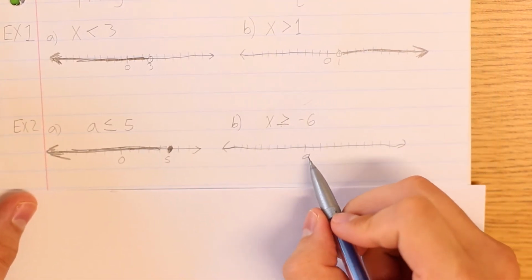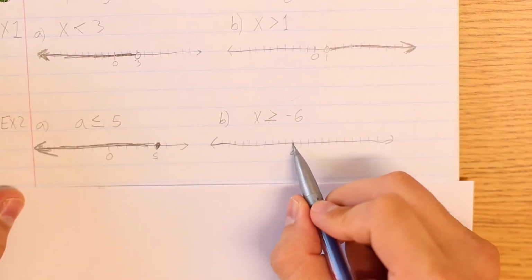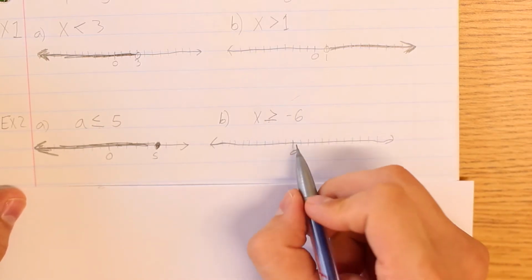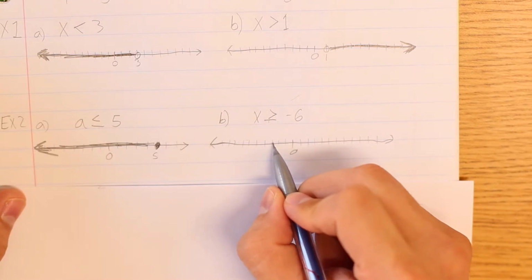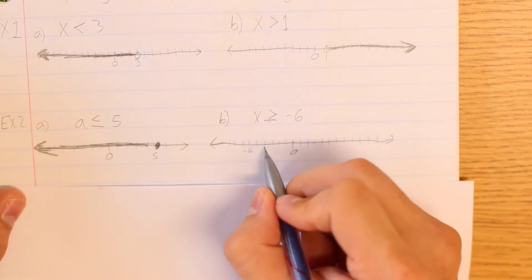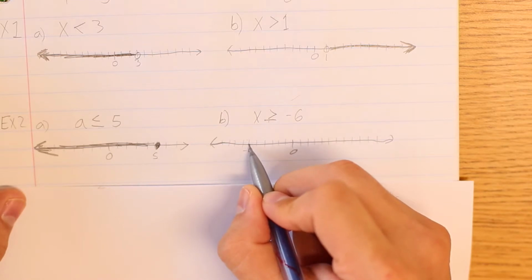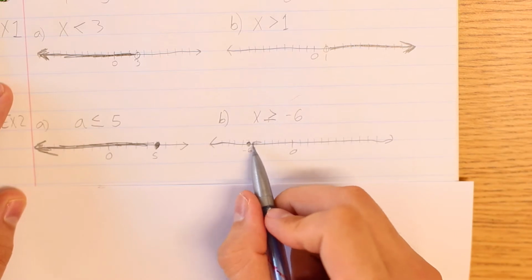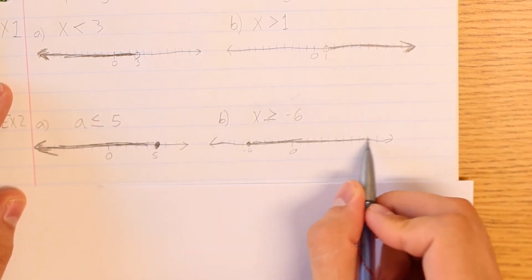Okay, next we have x is greater than or equal to -6. We find -6, we go 1, 2, 3, 4, 5, 6. Yeah, -6 right here. We go ahead and make our filled in circle. It's greater than, so we graph in the greater than direction.